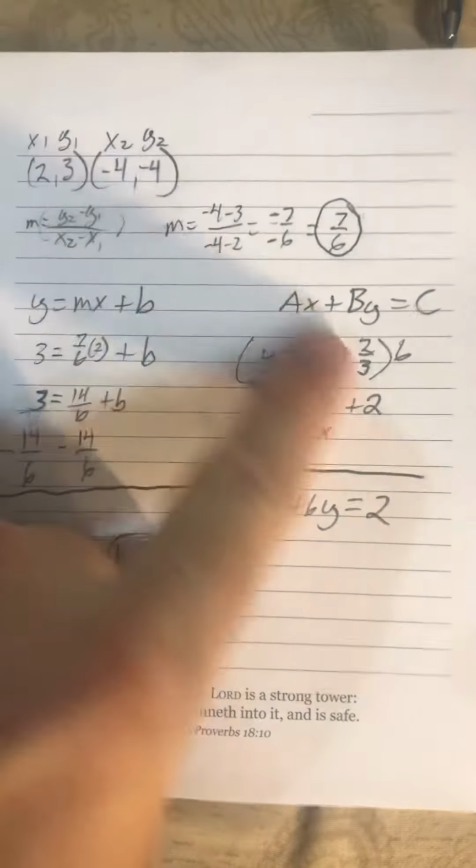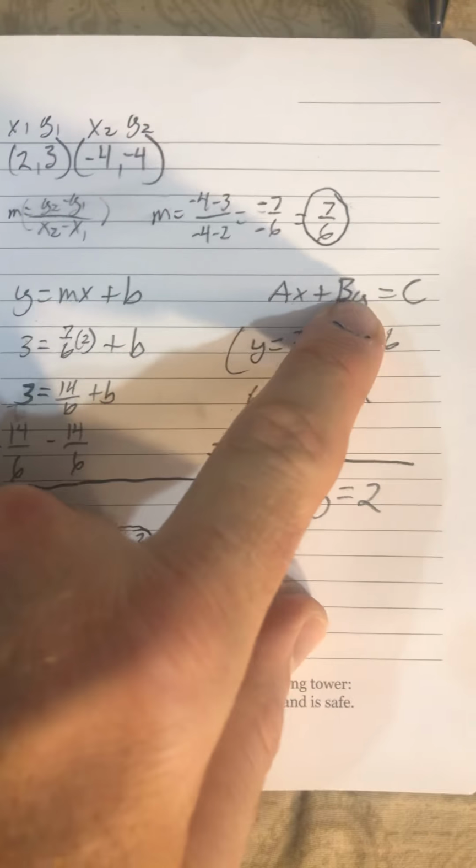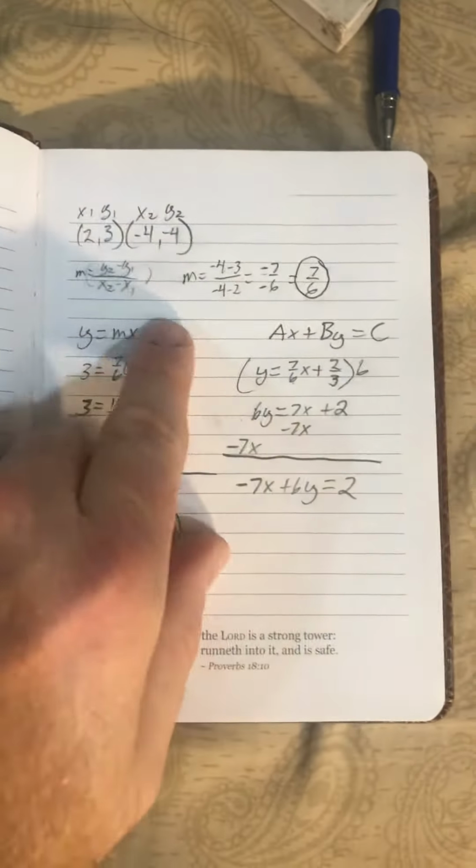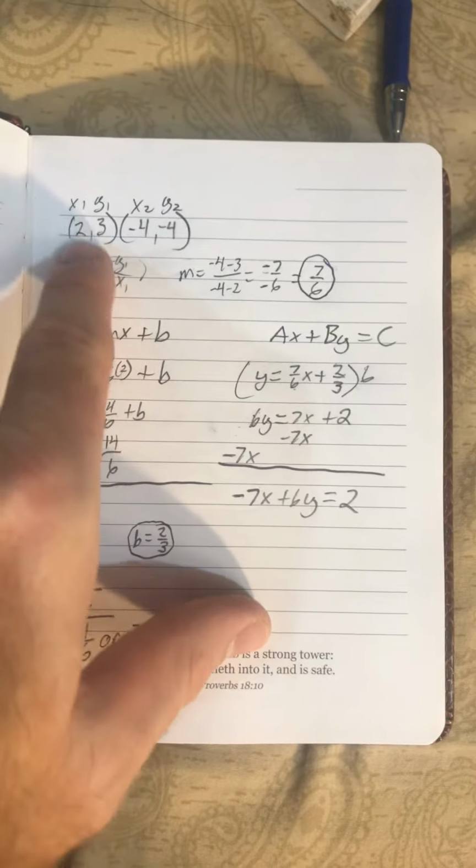Now my ultimate goal is to move it into ax plus by equals c. Okay, but we have to go through 3 steps before we can do that. All right, so first we got to find slope.